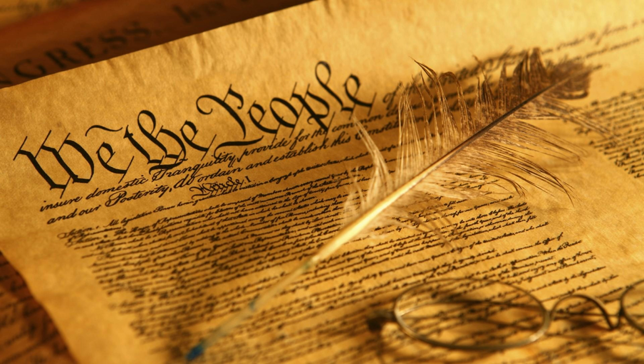And I want to read for you the beginning of this document. It starts out: In Congress, July 4th, 1776, the unanimous declaration of the 13 United States of America. When in the course of human events it becomes necessary for one people to dissolve the political bands which have connected them with another, and to assume among the powers of the earth the separate and equal station to which the laws of nature and nature's God entitles them. A decent respect to the opinions of mankind requires that they should declare the causes which impel them to separation.